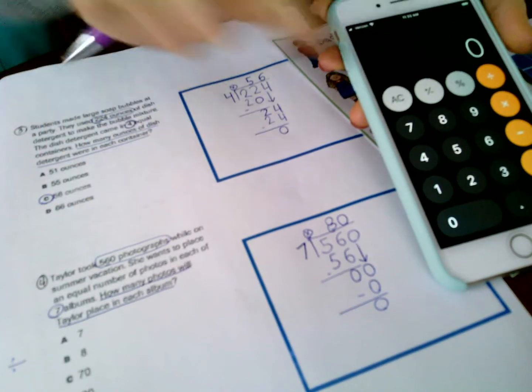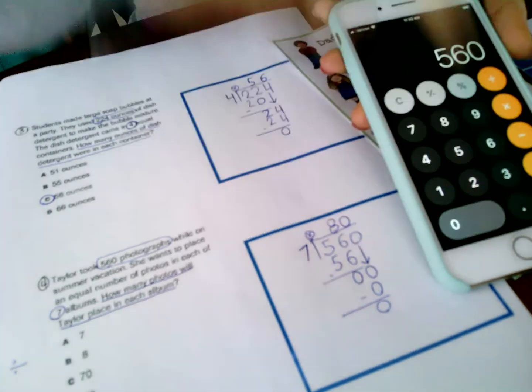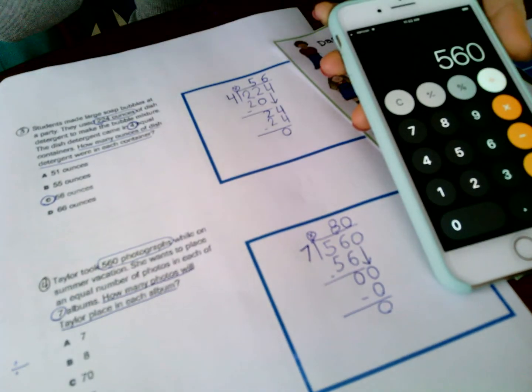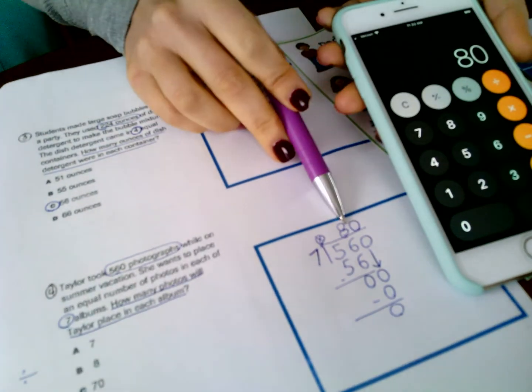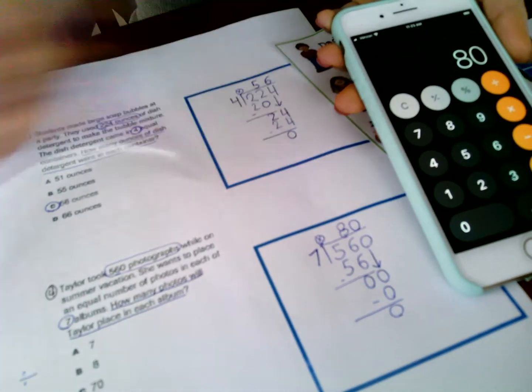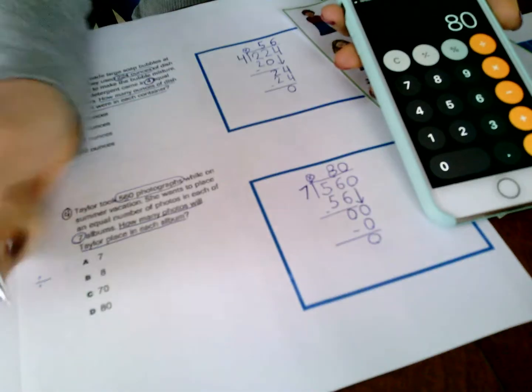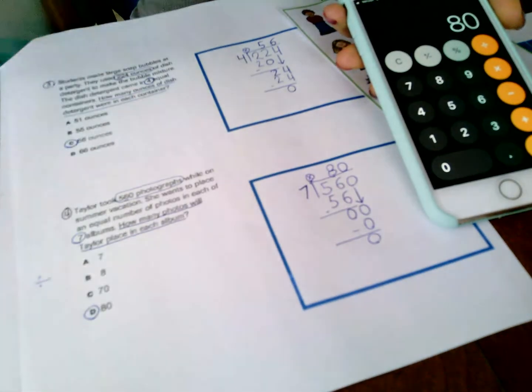I'm going to punch in 560 divided by 7 equals 80. Did I get 80? Sure did. So I'm going to go over here. You should have circled answer D, 80.